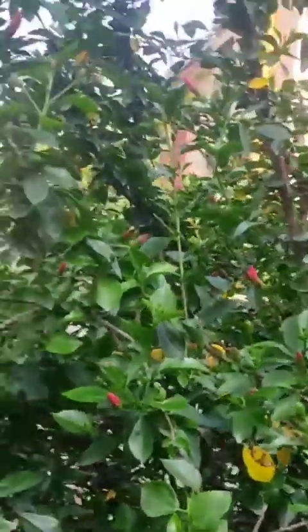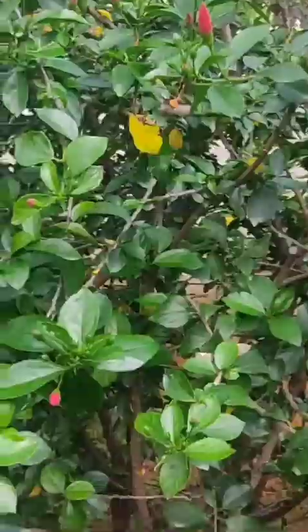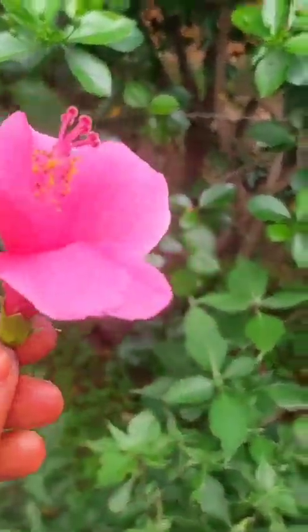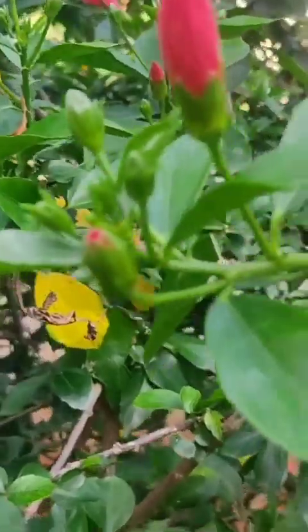And these hibiscus are used for so many purposes. In my next video, I will tell you about the uses of the hibiscus. As for soil requirements, these plants can be grown in dry soils and slightly acidic environments.